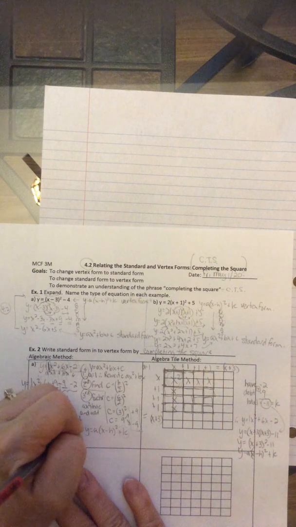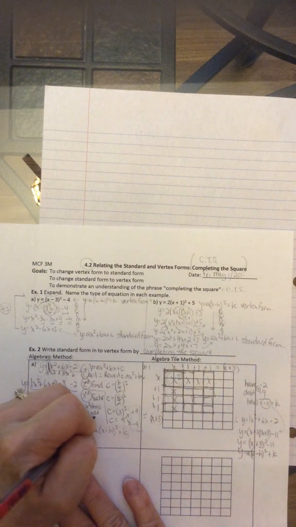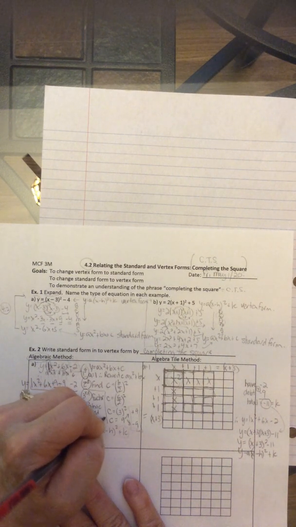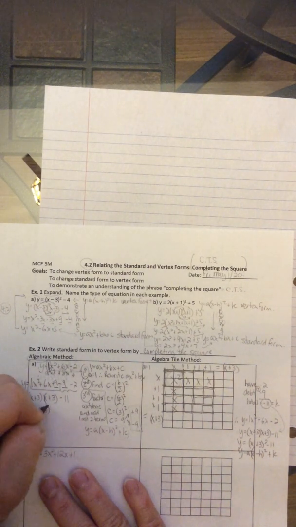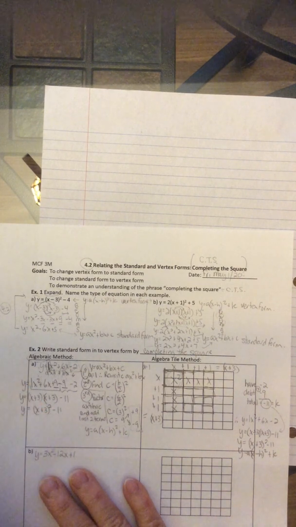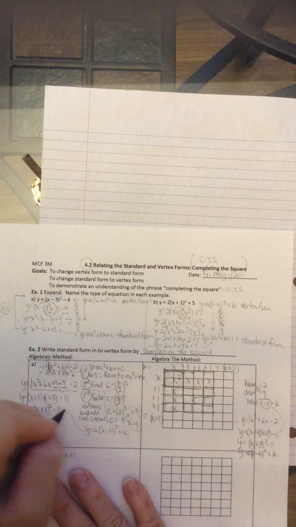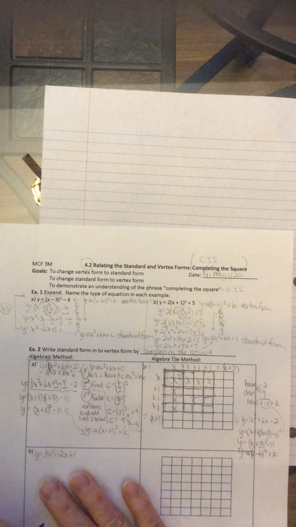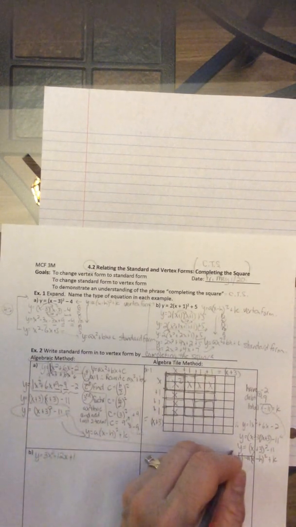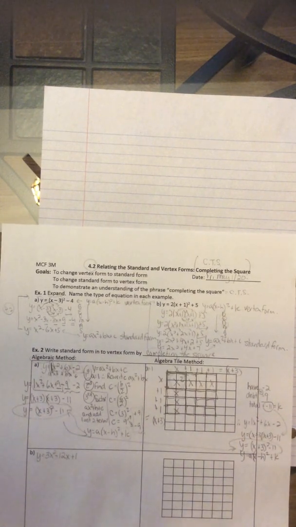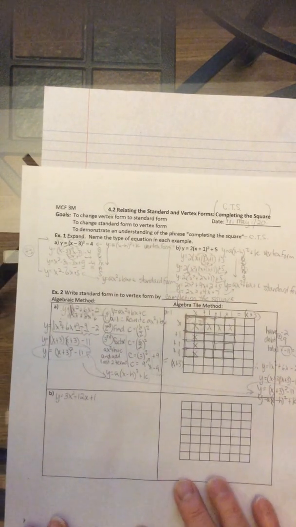And add the last two terms. Okay? And then the last thing is to shorten it up, and voila, we have vertex form, and it matches. Okay? Alrighty. Let's move on.